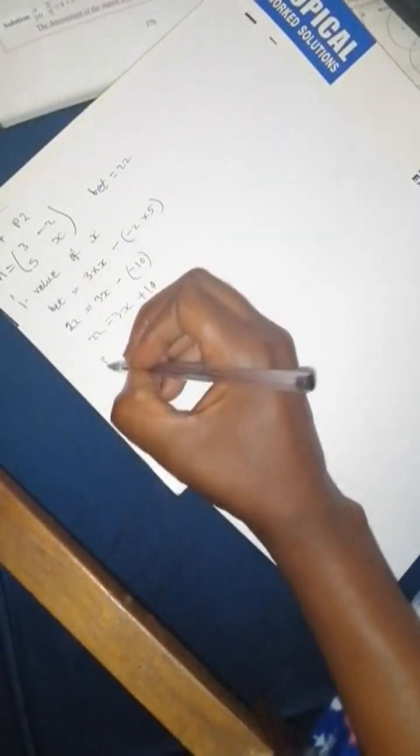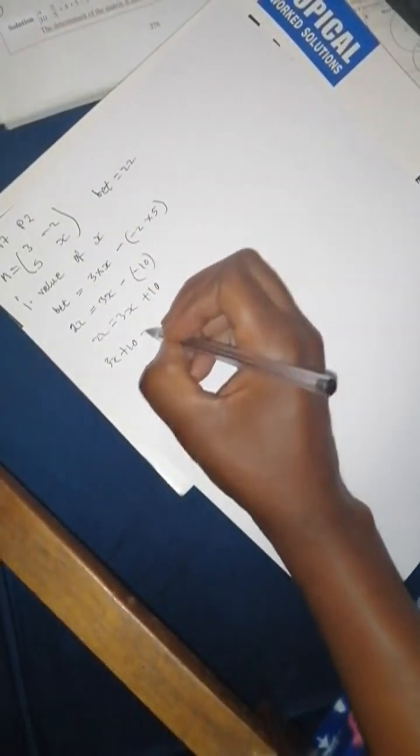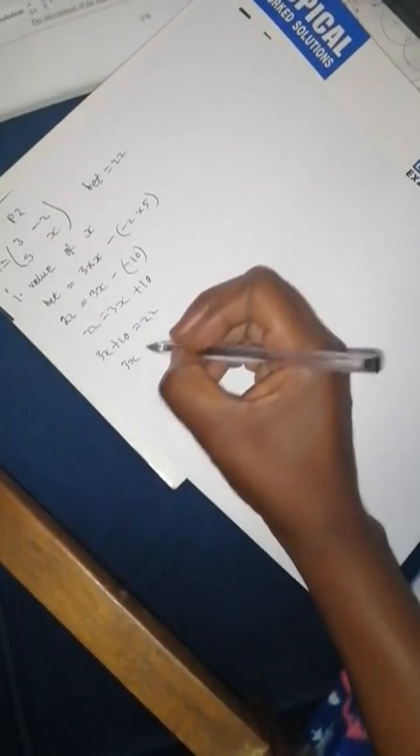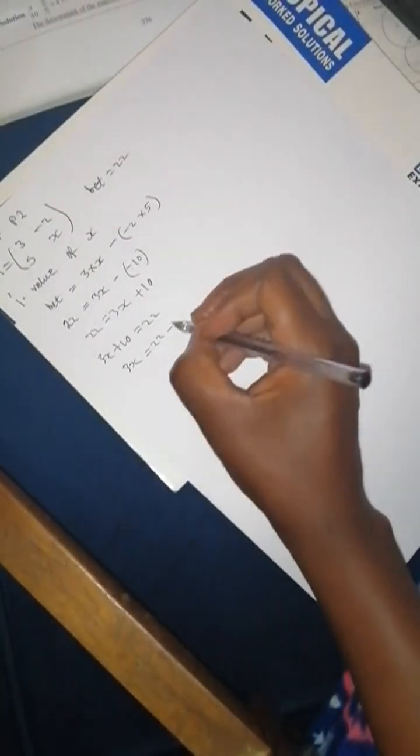Okay, so we have 22 equals 3x, negative times negative will give us +10. We have an equation. Again, integers and equations are involved in this question. Okay, so dealing with that equation, we can move everything where we have 3x plus 10 equals 22. Then collecting like terms, we'll have 3x equals 22 minus 10.